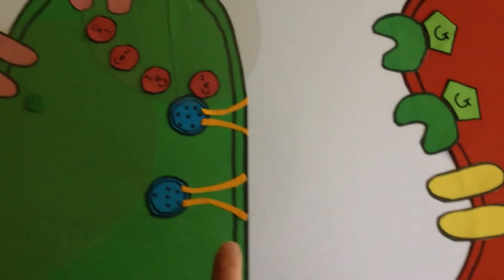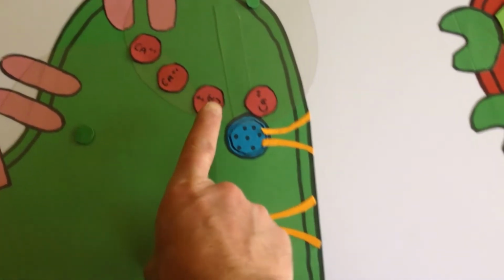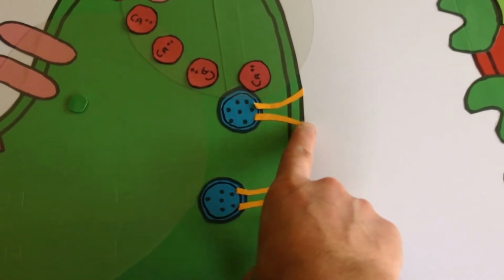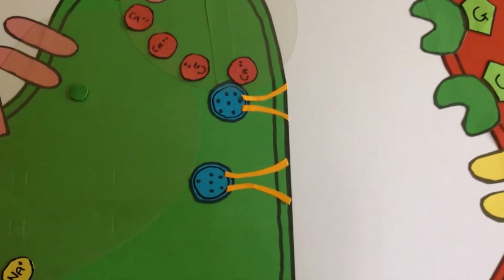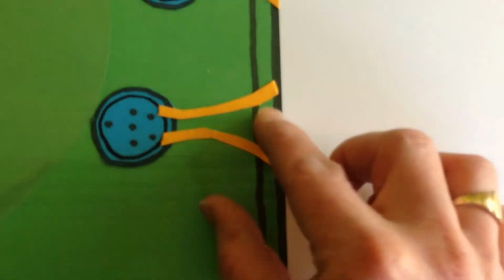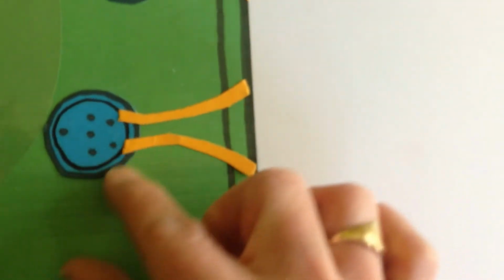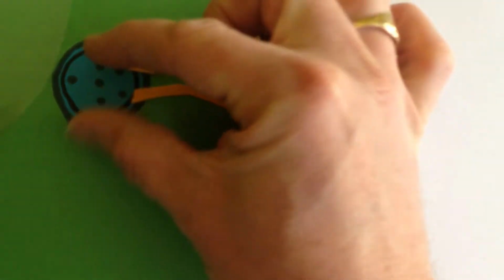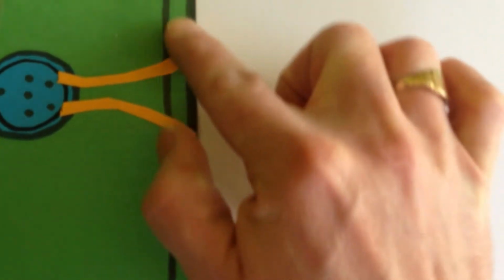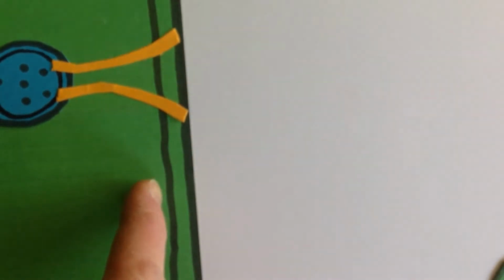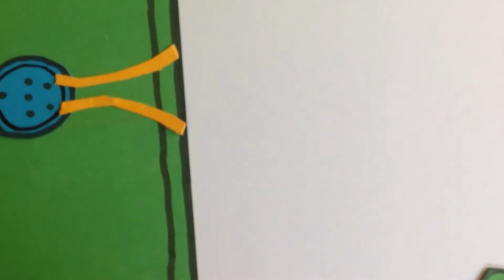Okay, and what happens is this calcium binds to these snare proteins, and when that happens, the snare proteins hook up to these vesicles and pull them towards the cell membrane. If you notice, I've got two lines which is representing the phospholipid bilayer that I mentioned earlier.